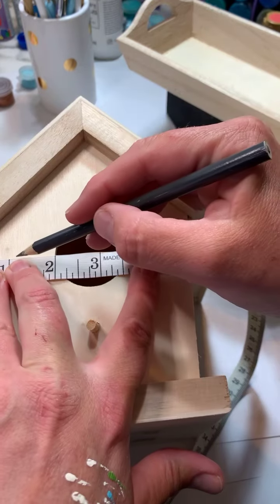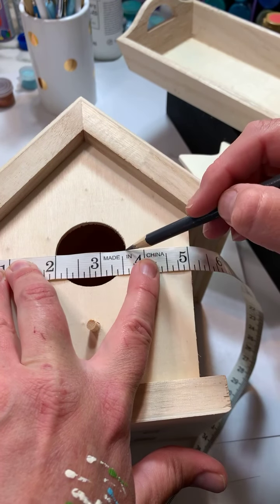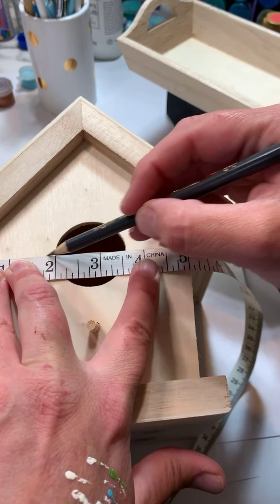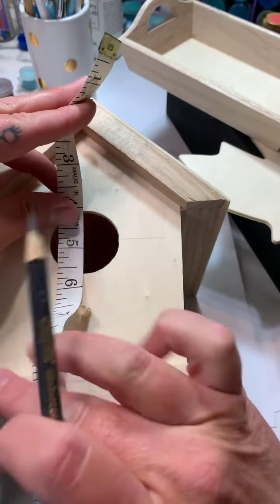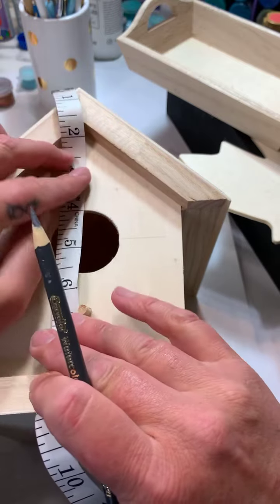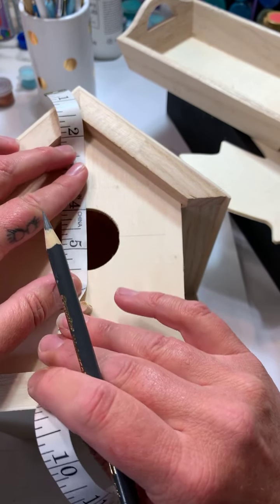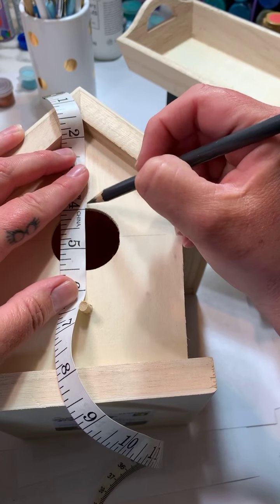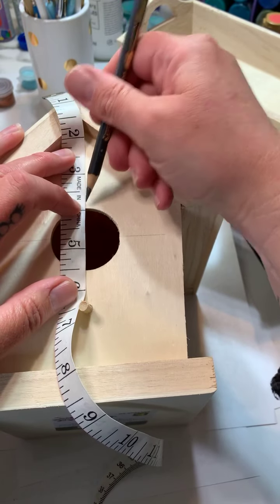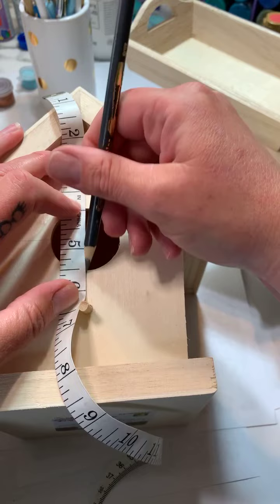So let's just say that this is the middle, right? I would draw my lines here, and then I would do the same thing on this side. This is where the flexible tape measure can really come in handy, because if you can't get a ruler in there, and let's just assume that this is centered. Okay. So I'm drawing these lines here.